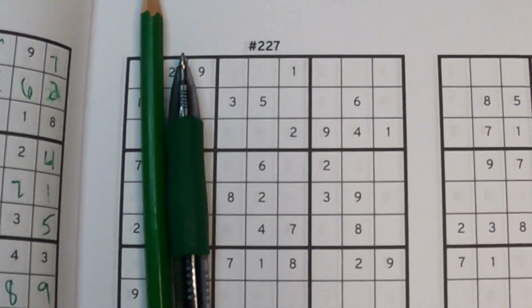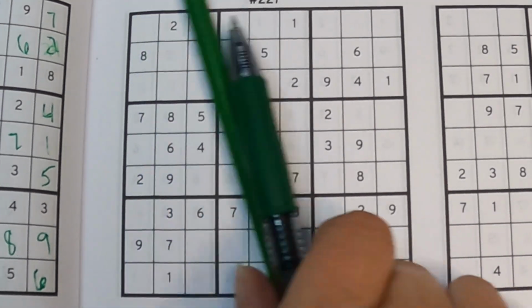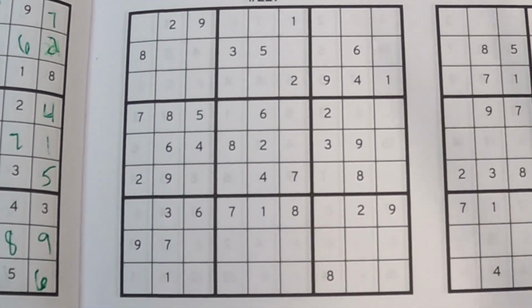Hello and welcome back. We're just continuing on in the book. Looks like today we're doing puzzle number 227.